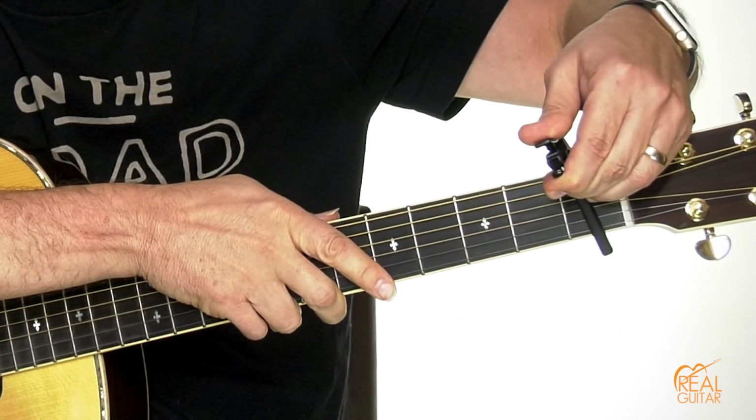We could say we just changed the key or transposed the song to the key of D. Transpose is just a fancy word for we changed the key. So that's cool, huh? You now know how to transpose a song. If it is too low for our voice now, what we'll do is put the capo on, starting with the first fret, and check it out and see if it's right.